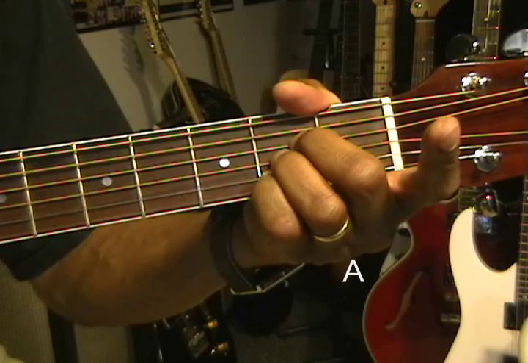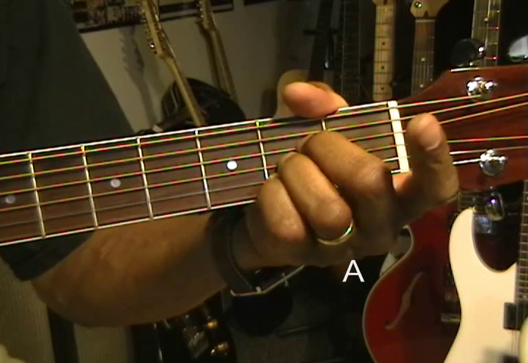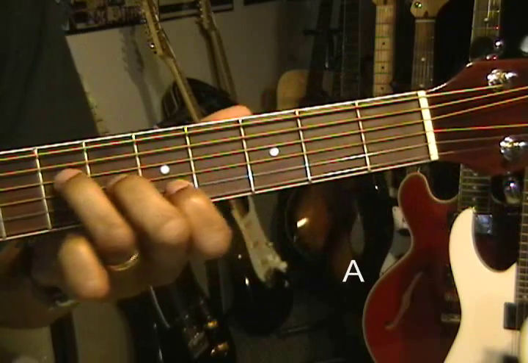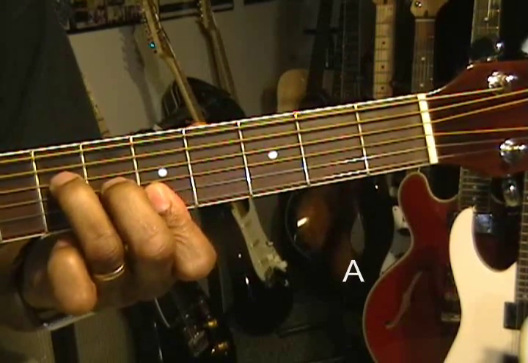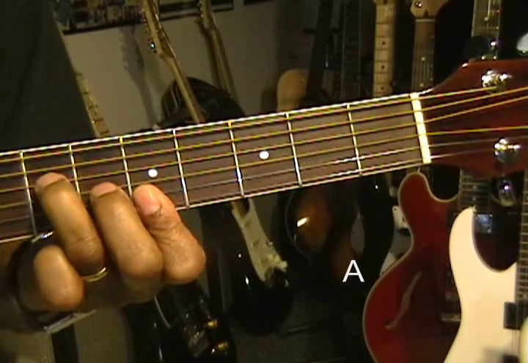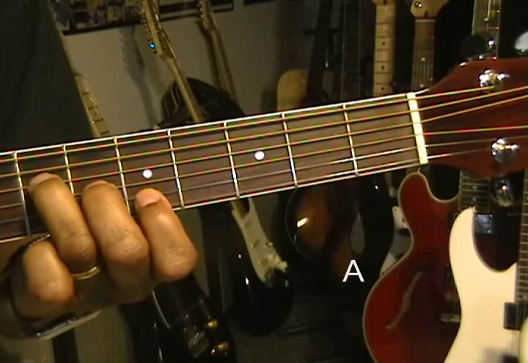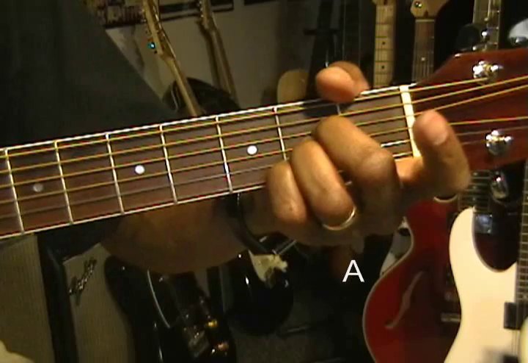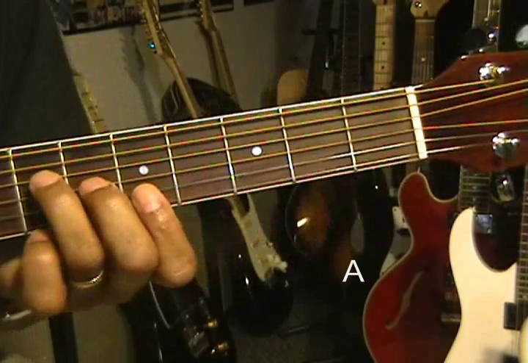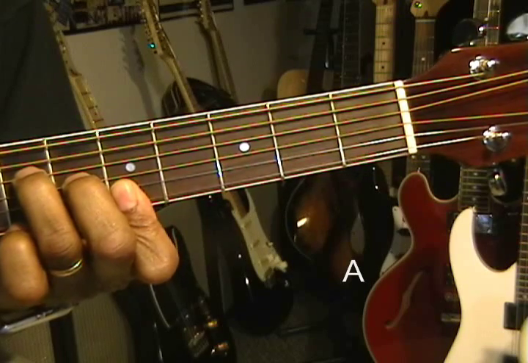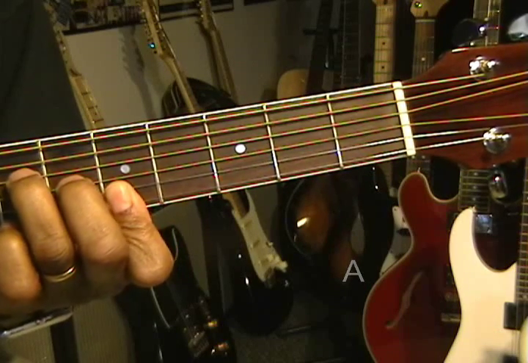Now if we want to do a different form of A, we can use an F form, which is like that, and raise it to the 5th fret just to have another A to use. See, there you go. That's A, C sharp, E, A. So we can play our A here, or we can play it up here. Same chord, A, C sharp, E.